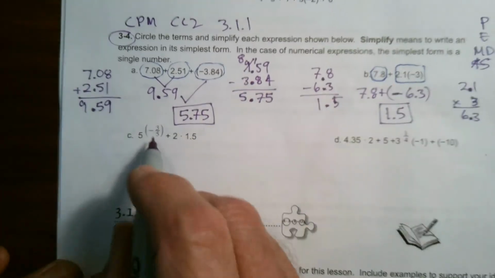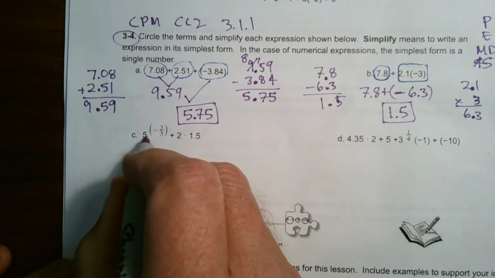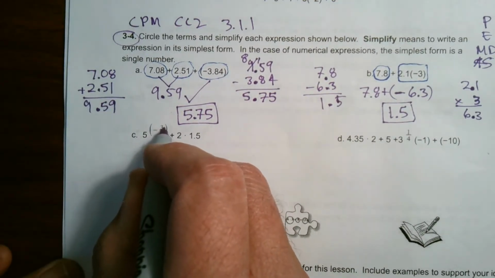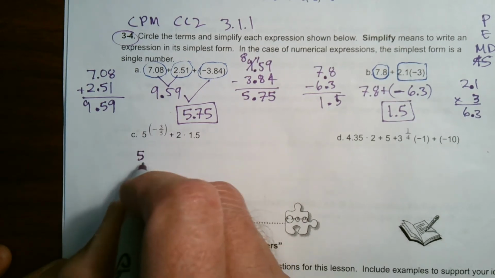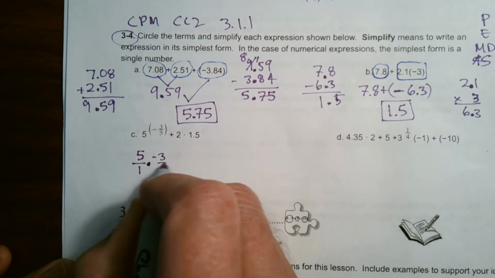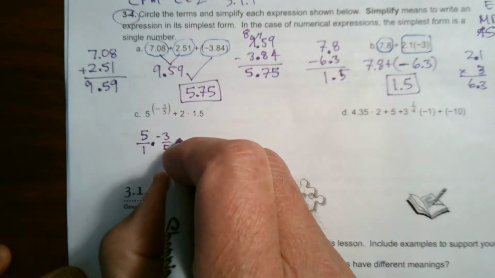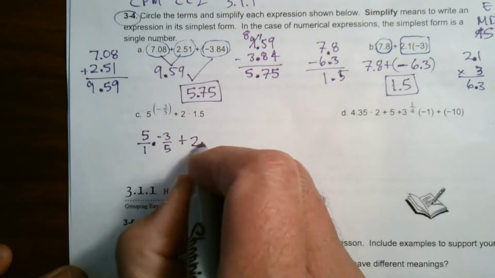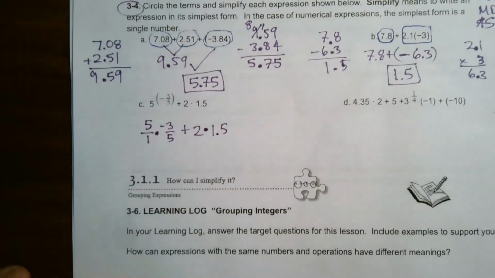C, this here, the type got a little bit off there, but this means 5 times -3/5. So it's 5, and when we're multiplying a whole times a fraction, I usually put that whole over 1. 5 times negative 3/5, right? And then plus 2, this is saying 2 times 1 and 5/10, 1.5.